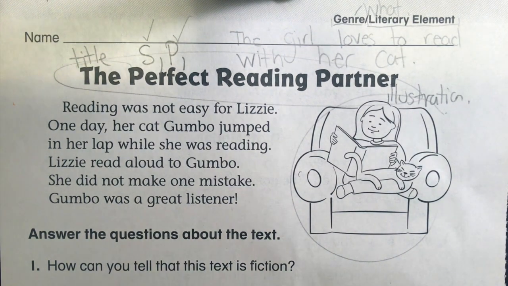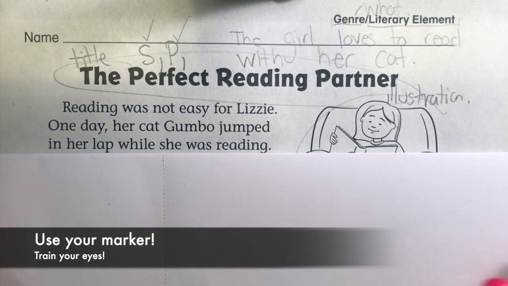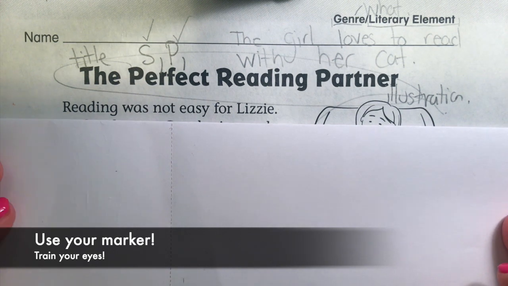Don't forget, you should always have something like a marker like we have in our classroom. You can use a ruler to practice your efficiency when it comes to fluency, all right?